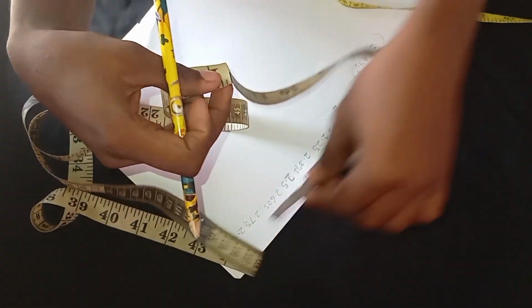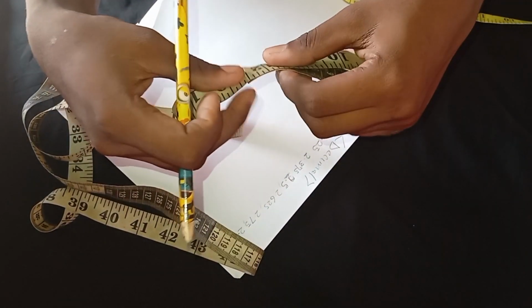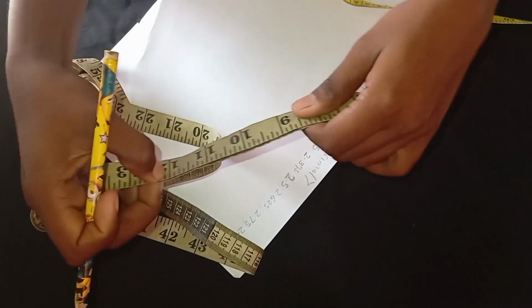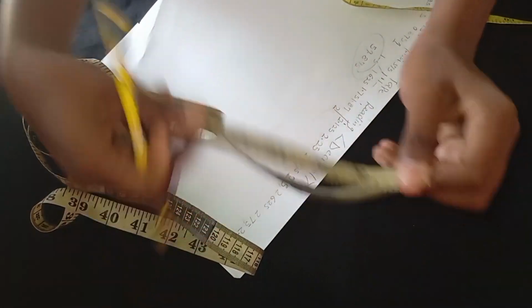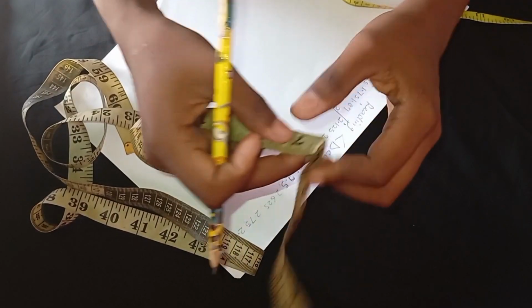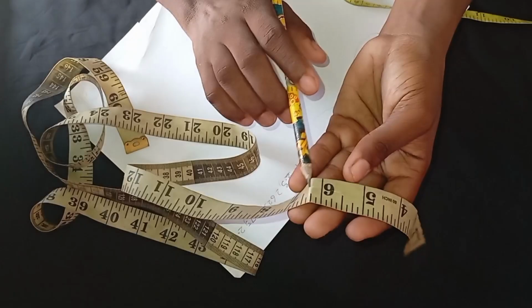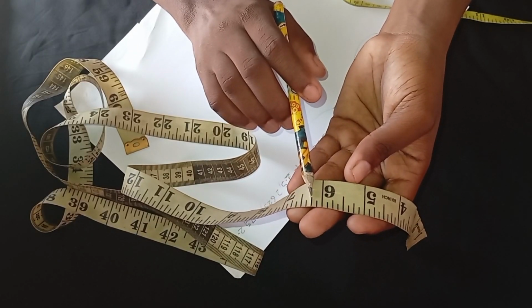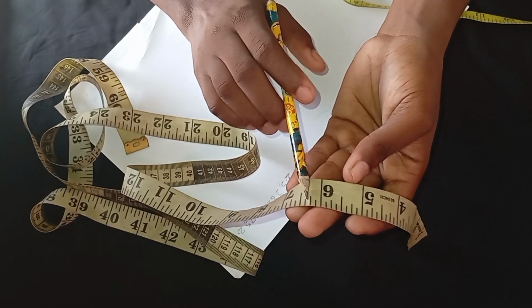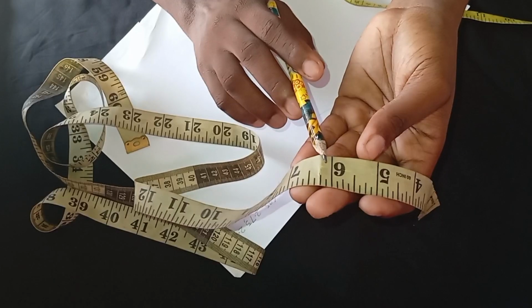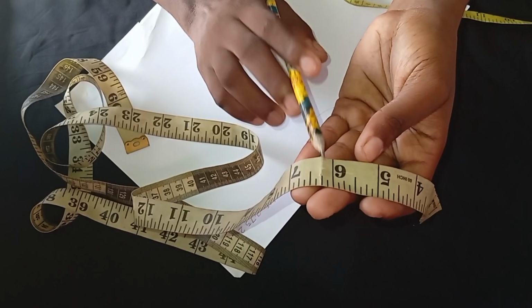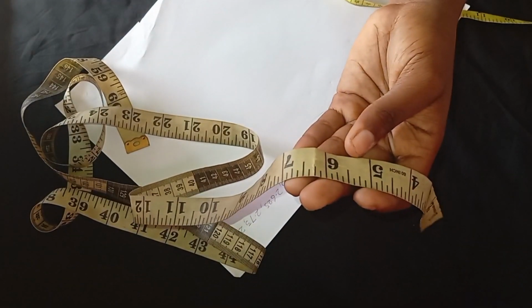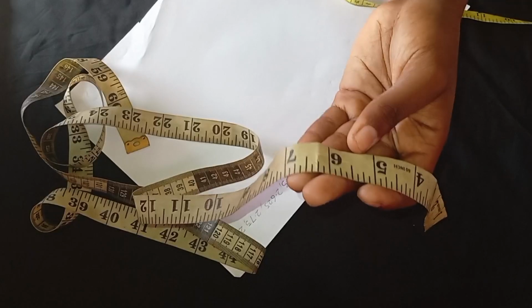So I'm going to take the tip of this tape again like this and find the midpoint. Now you've gotten to the midpoint. What is this on your tape? Read this particular figure. Tell me what you read in the comment section. So let me tell you what I read.